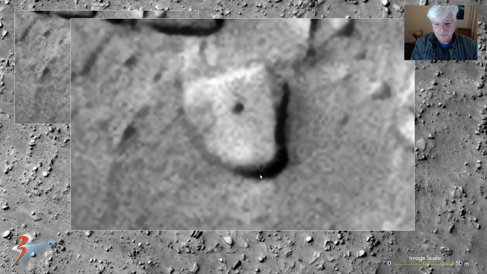This one, two straight sides and a rounded part there. Very similar to tons of others I've shown you in this shape. Also with a darker spot in the center near the apex over here.